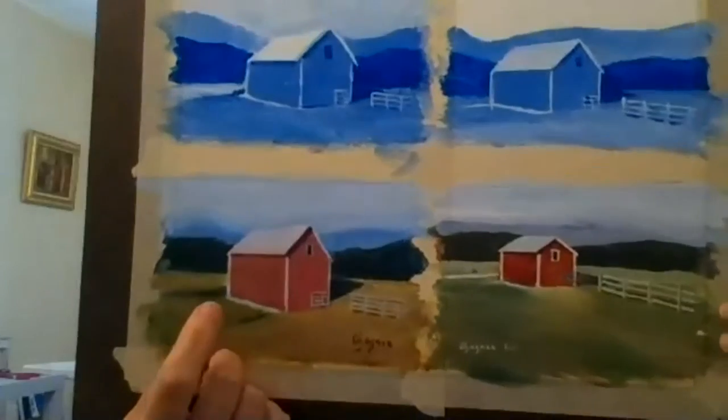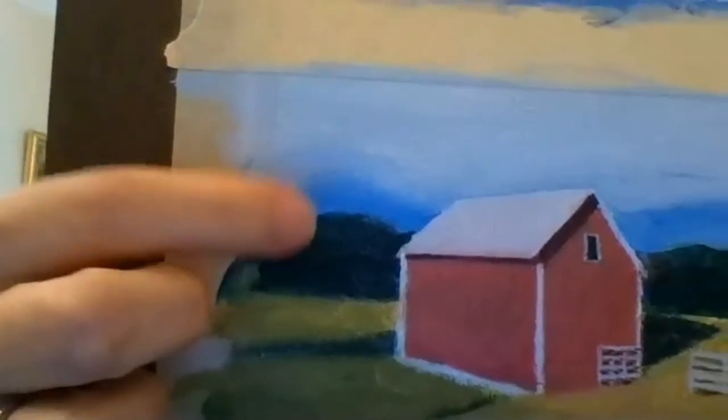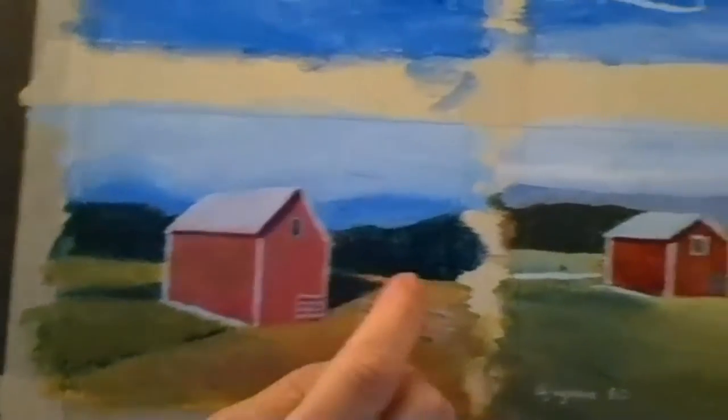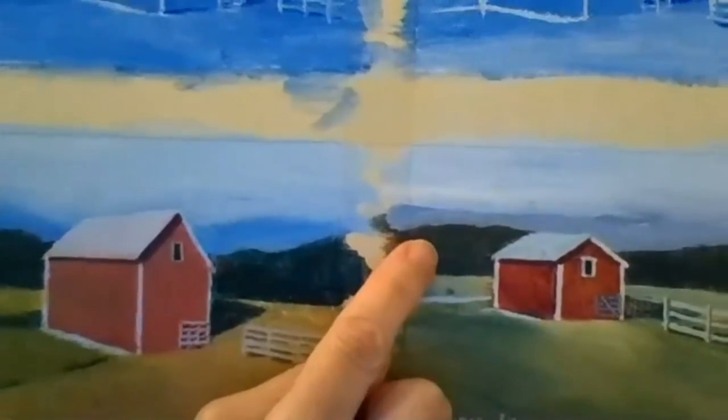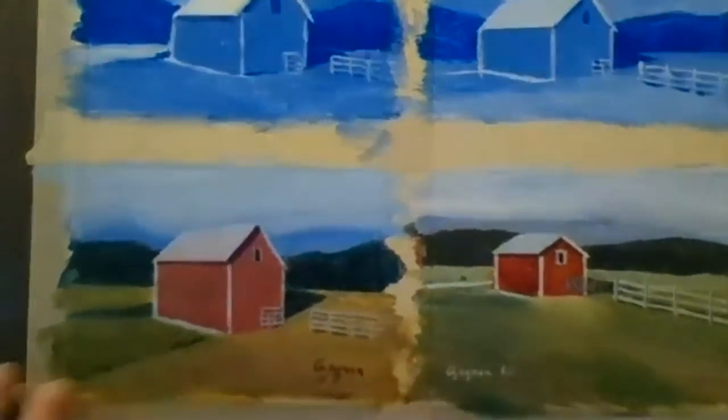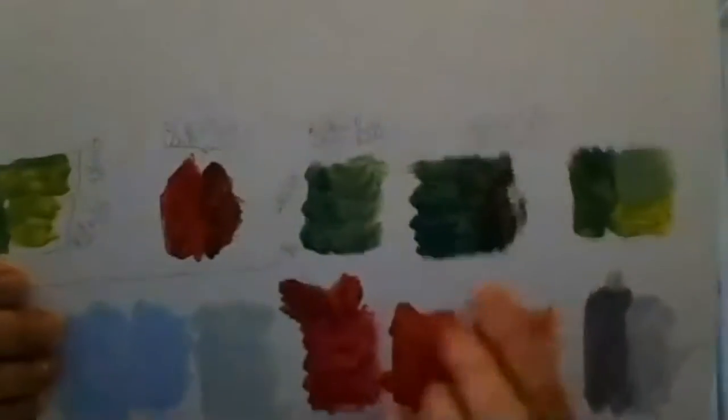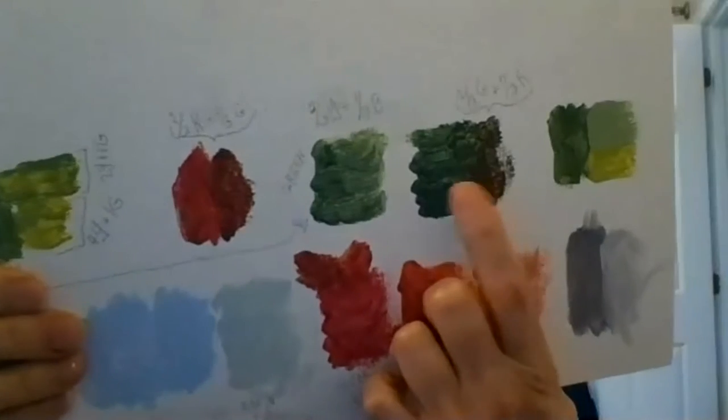Here are the little colors that I had done. I had done this one and this one in color. If I show close by, this is a nice green, but it's very, very dark. You can see it here in the shadow as well. This one has a little bit more yellow in it, but it's still very dark. So you can make a nice green, and these greens are very similar to this here.